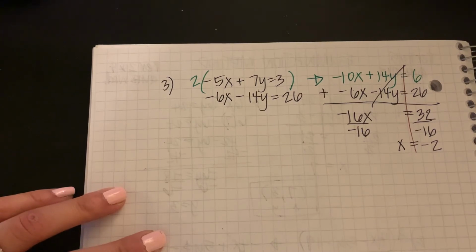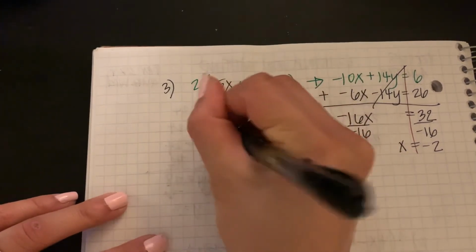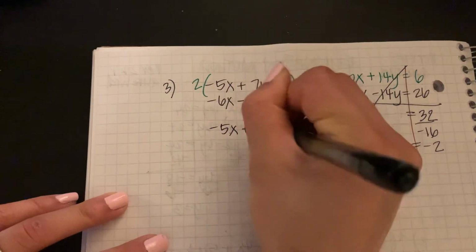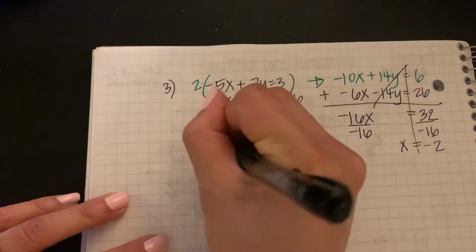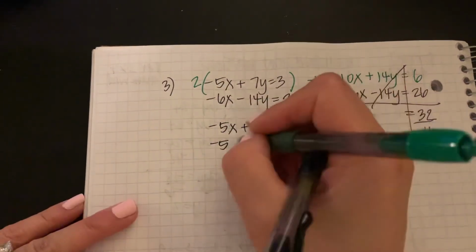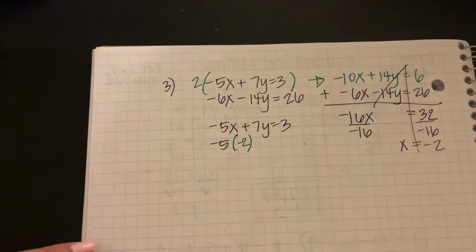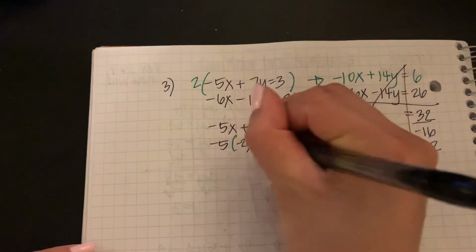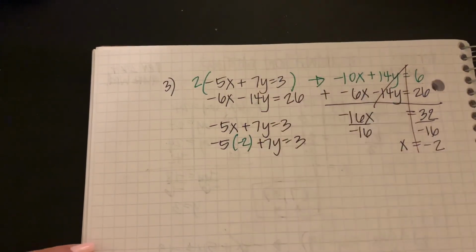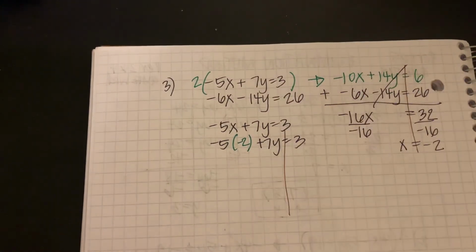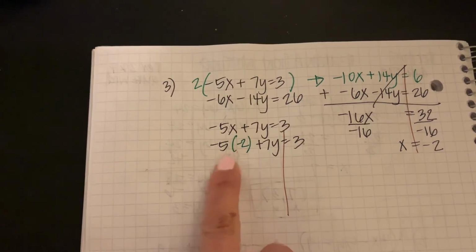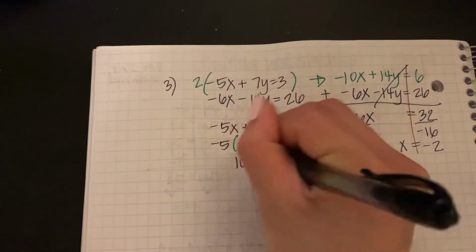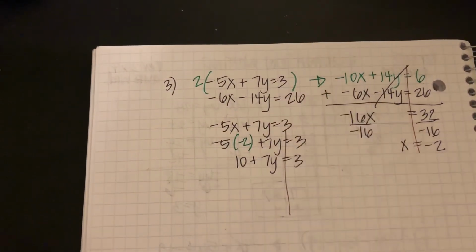I'm going to go ahead and pick an equation. I'm just going to go with the first one. I'm going to go ahead and rewrite it first. I have negative 5, parentheses negative 2, because I just figured out x is negative 2, plus 7y equals 3. Negative times negative is always positive. So I have 10 plus 7y equals 3.